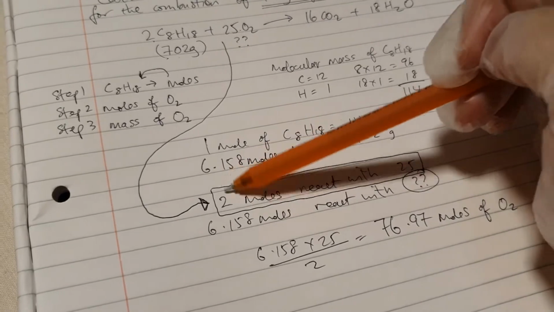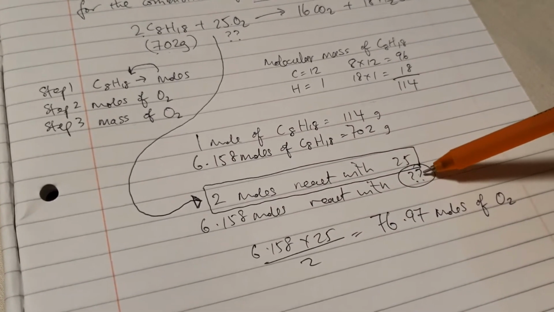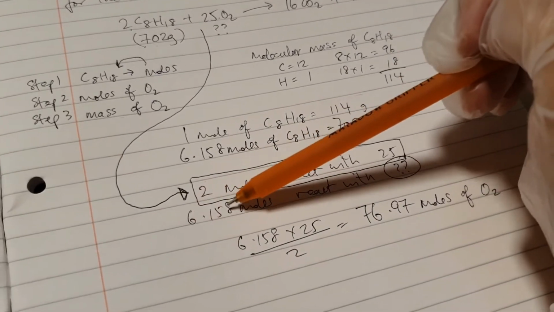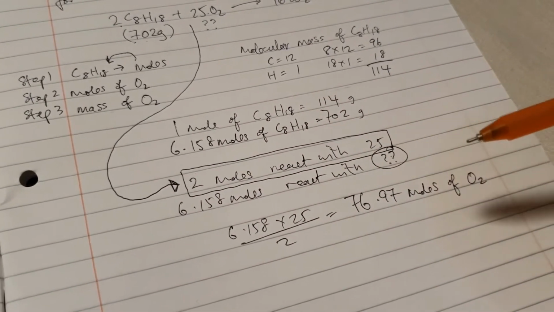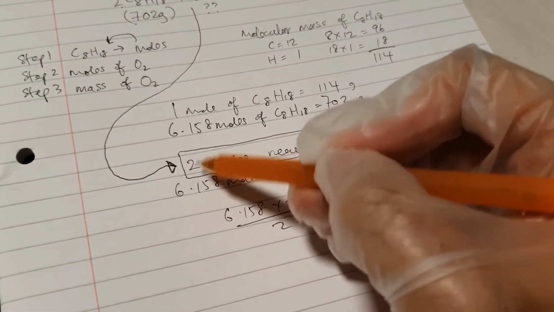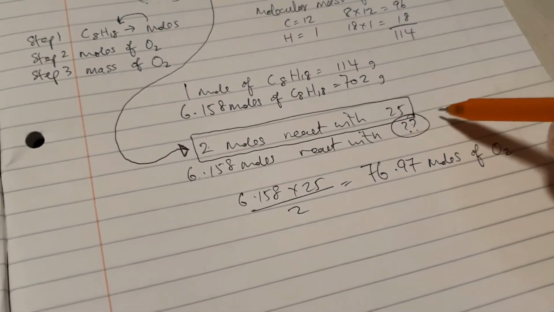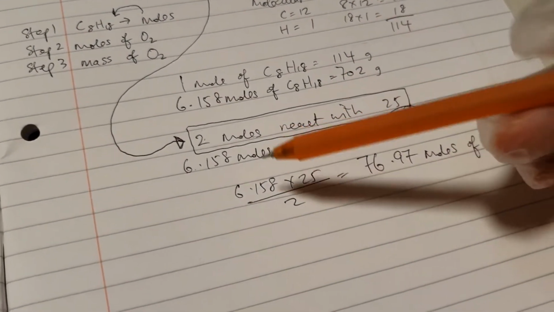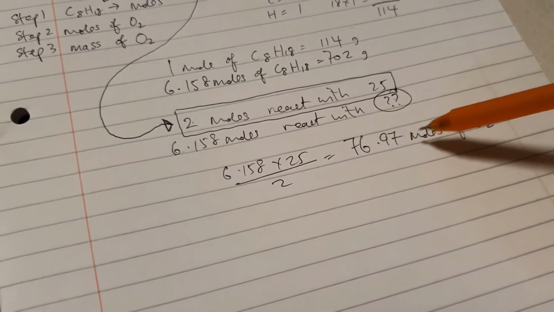Using the ratio of 2 to 25, we need to work out this missing part, x. Roughly 2 times 3 is 6, so roughly that's going to be 75. So if we do 6.158 times 25 divided by 2, we get 76.97.